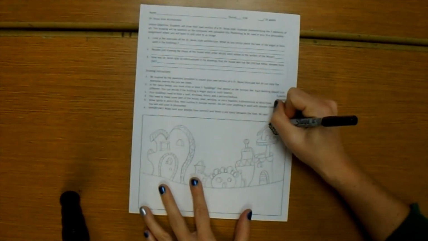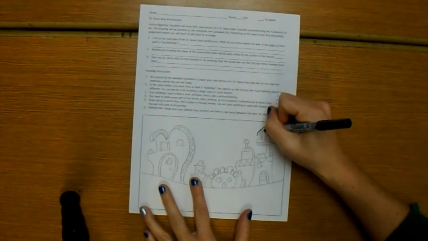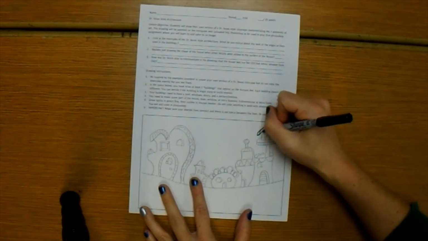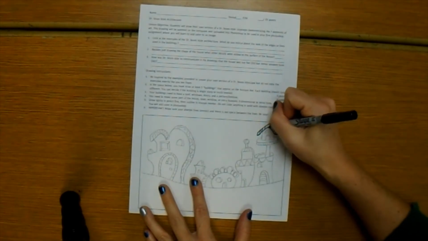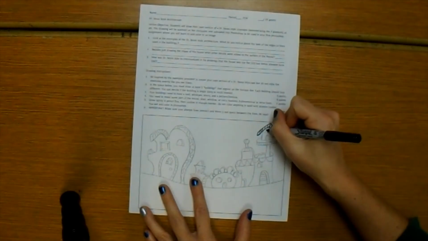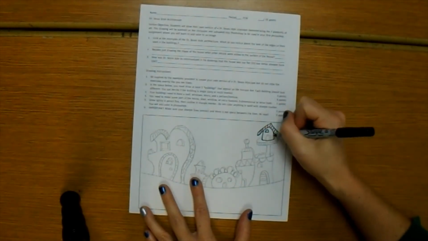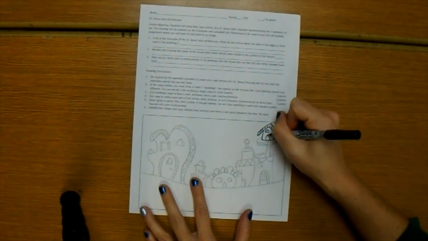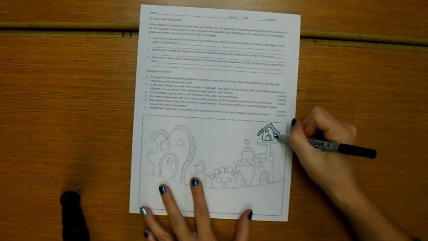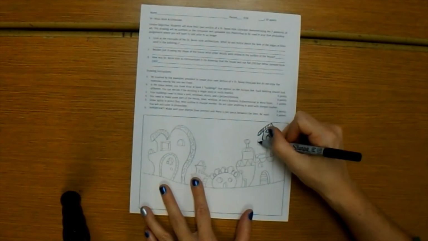So you're making enclosed areas. That is going to be necessary for the next step, when I scan this drawing and put it in the computer. When you open it in Photoshop and fill the color, it's going to be much easier if your lines connect so that you have enclosed spaces.